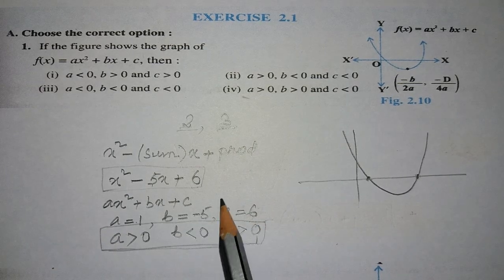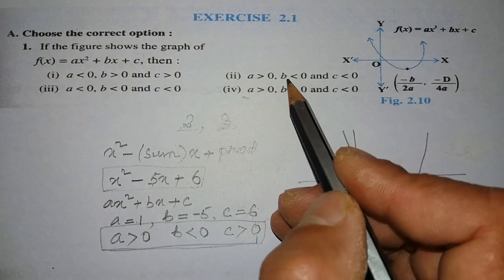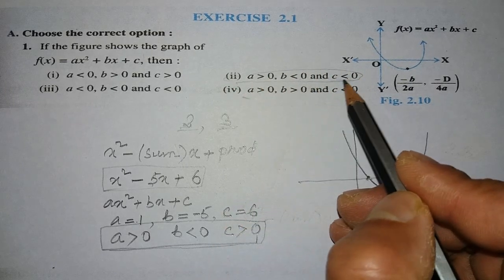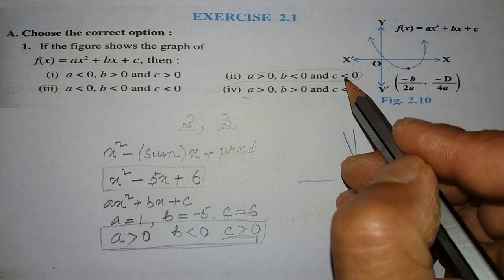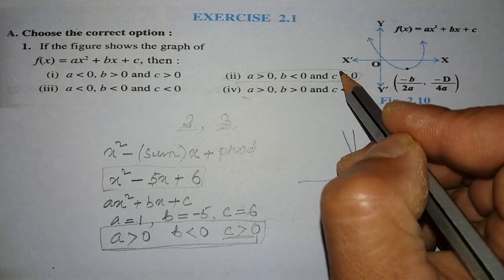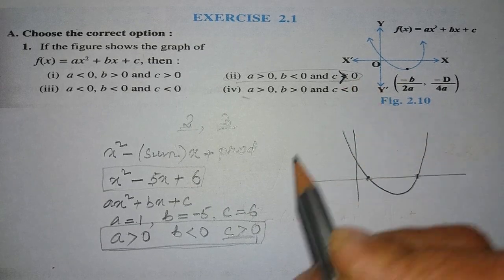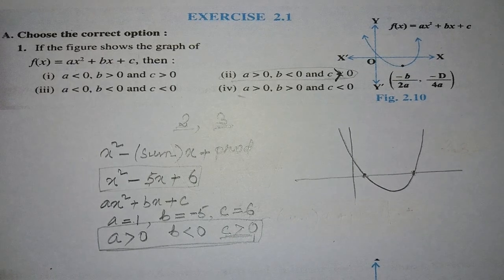Now let us check this here: a greater than 0, a greater than 0, b less than 0. So this must be our correct answer. But here we can see that it has given c less than 0, but our answer is c greater than 0. So this must be the correct answer. This must be a printing mistake. So here we write it here, greater than 0. Now let's move on to the next question.